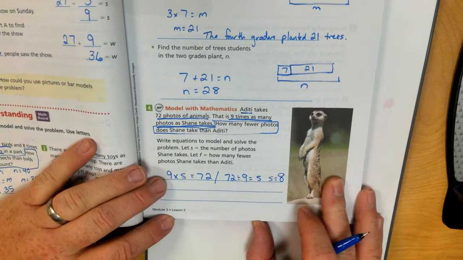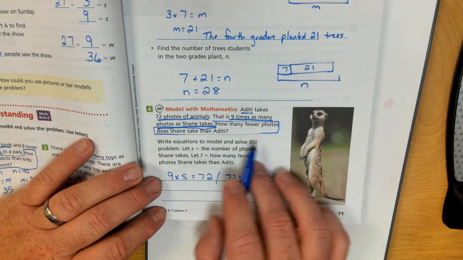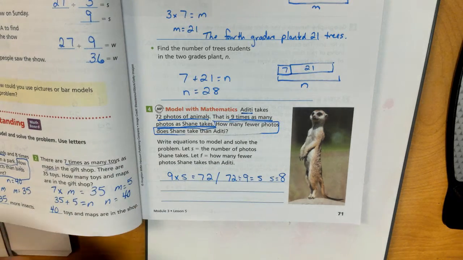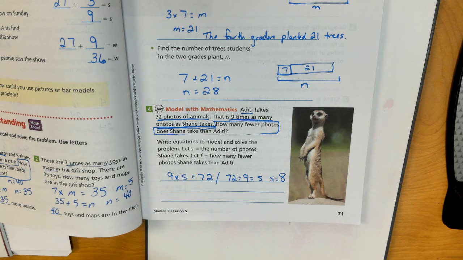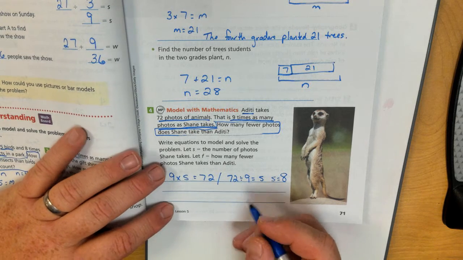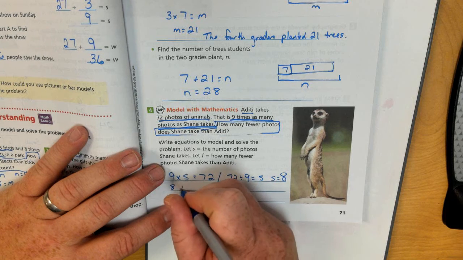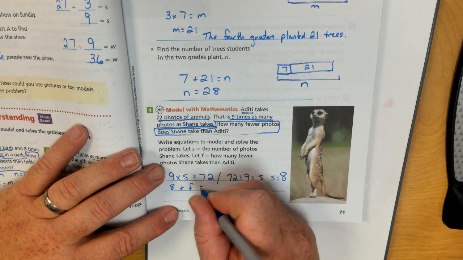Okay? Now, the second part of the question says, how many fewer photos does Shane take than Aditi? Okay? 8 just gave us the amount that Shane has. Okay? So, in order to find that, we would need to do 8 plus something equals 72.